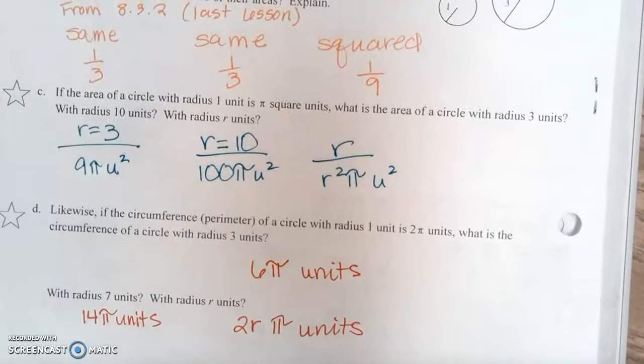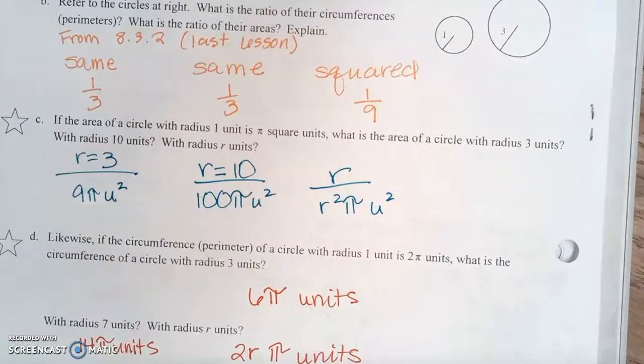So on question C, it asks, if the area of a circle with a radius of 1 unit is pi square units, what is the area of a circle with radius 3? Okay. How about a radius of 10? Or a radius of r? If you have a radius of 3, you're going to take this 3 and square it to get 9, and it'll be 9 pi units squared.